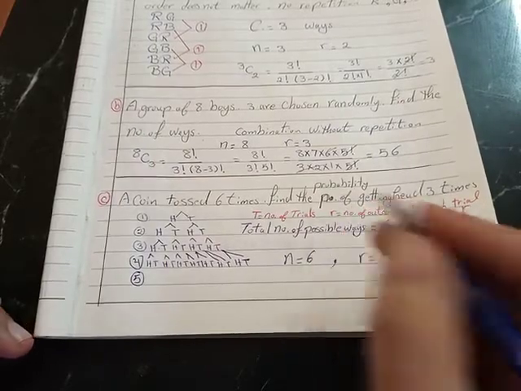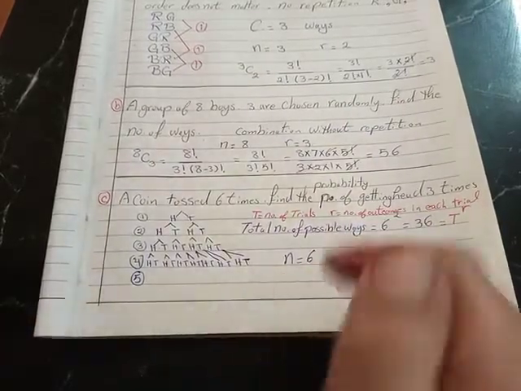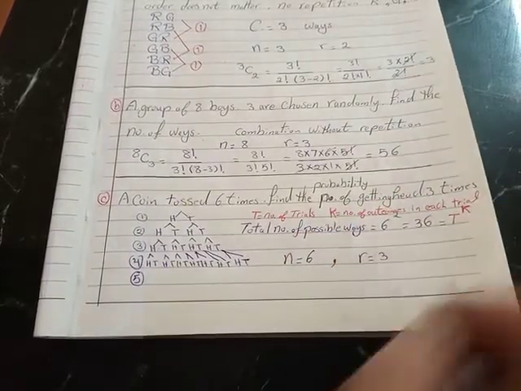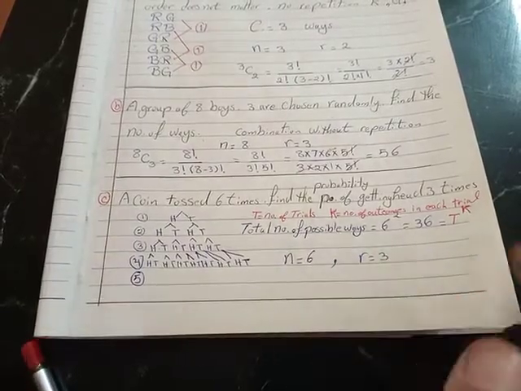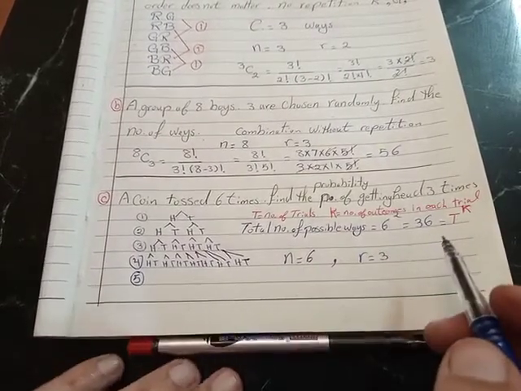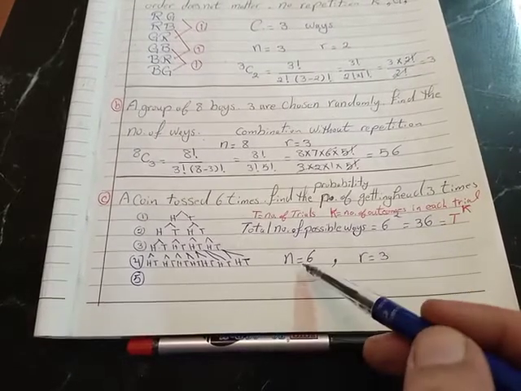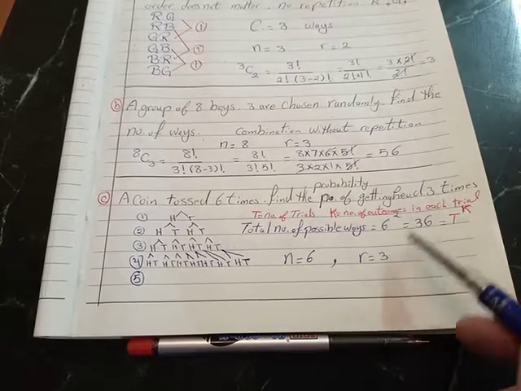This R is different than this R. I should have named this one K, so that it becomes different. So K is the number of outcomes here. It's a lesson with probability. So the number of options is 6 and the number of chosen options is 3.